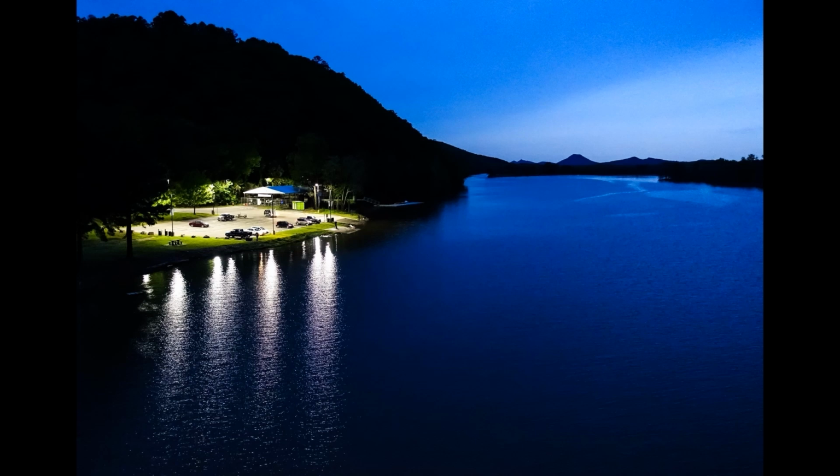The main focal point of this photo is the parking lot that's lit up. There's also a secondary focal point at the top right, which is Pinnacle Mountain off in the distance, but the illuminated area is much brighter and stands out much more.